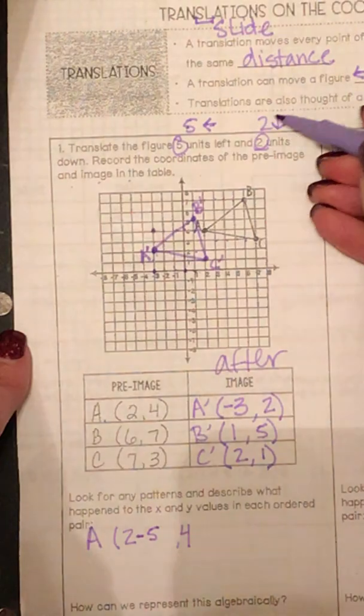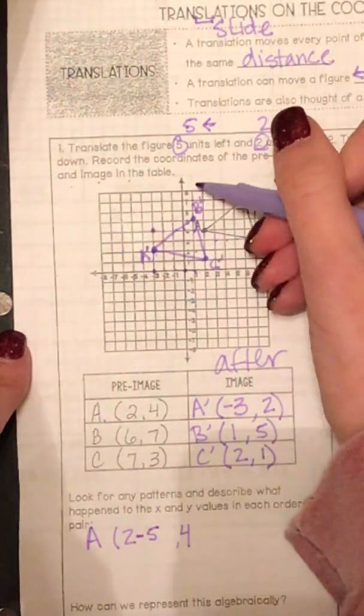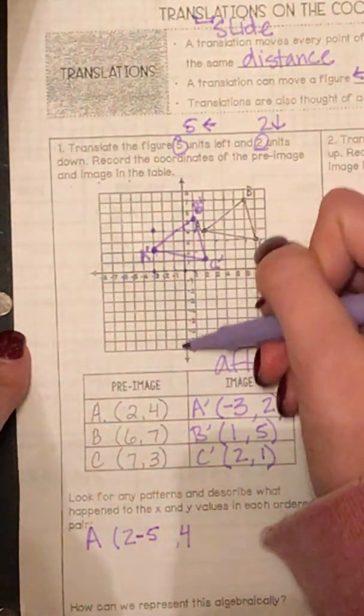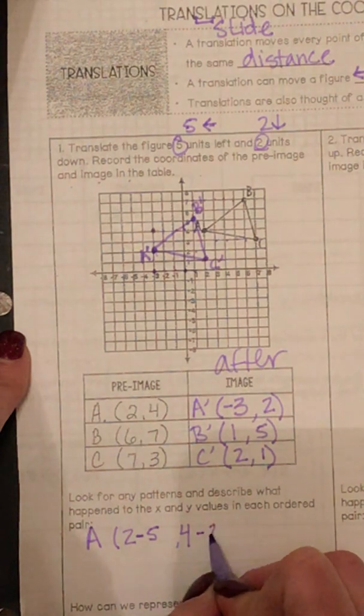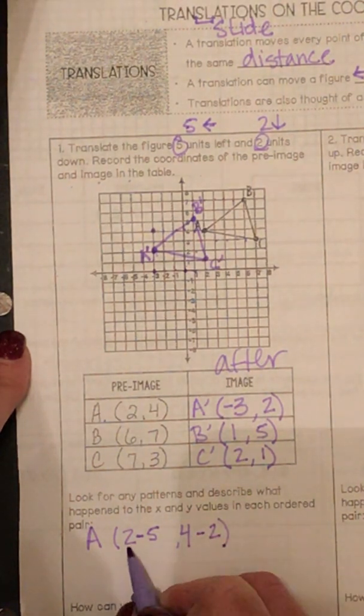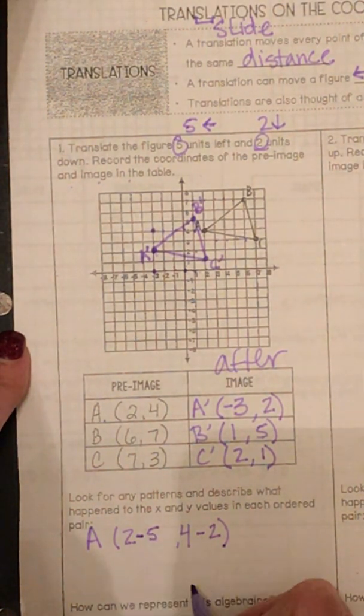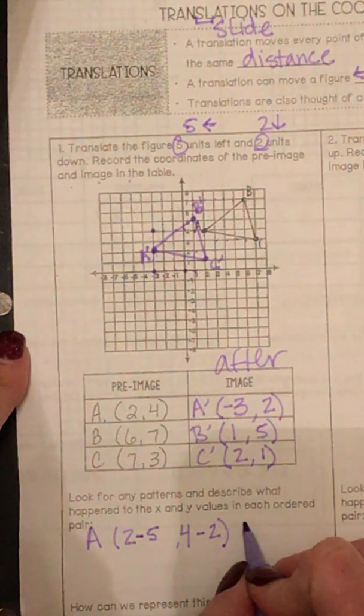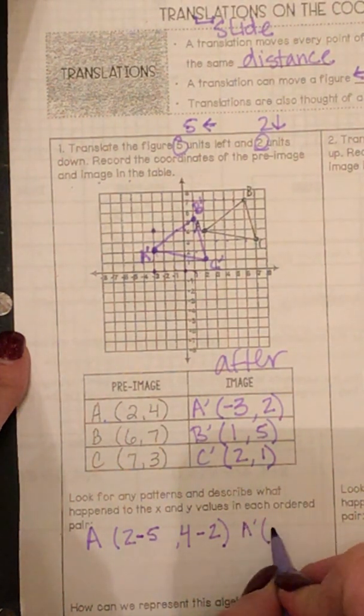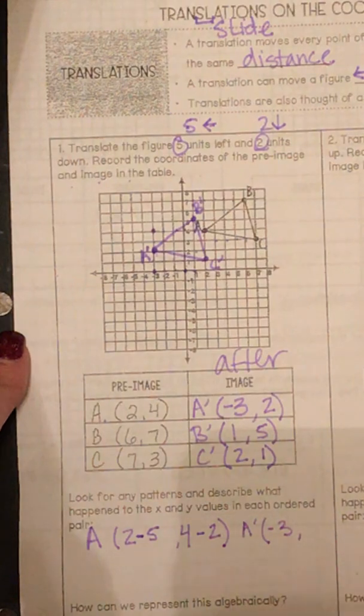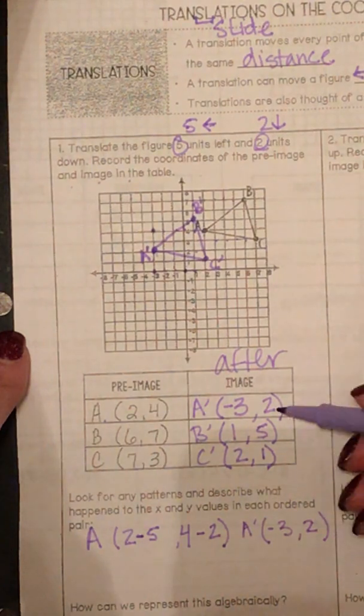And then we moved 2 down, which is going down on the number line, so we subtract 2. So what is 2 minus 5? It's -3. 4 minus 2 is 2. Look, that's what we had up here.